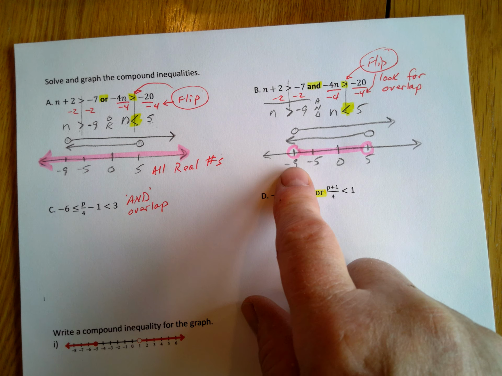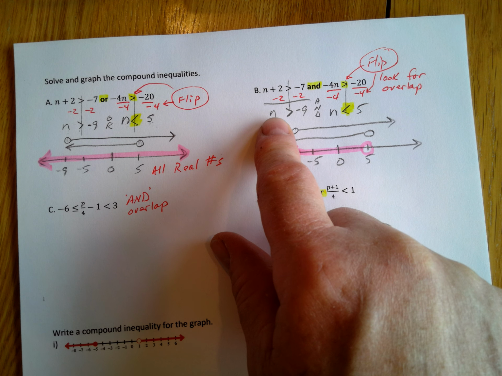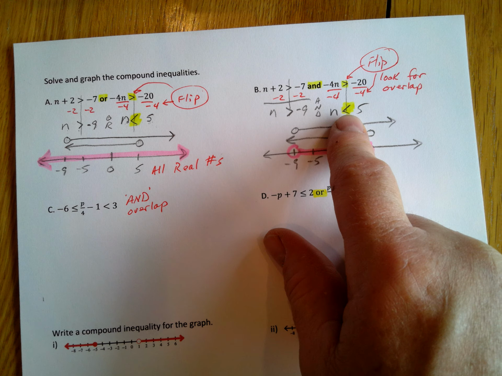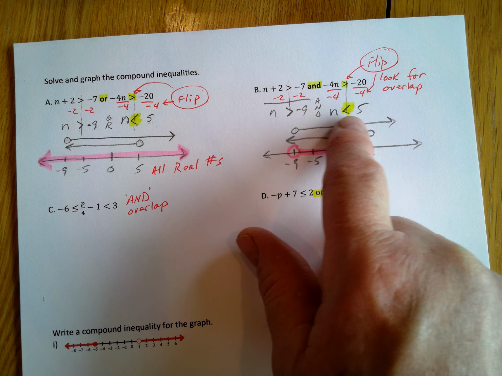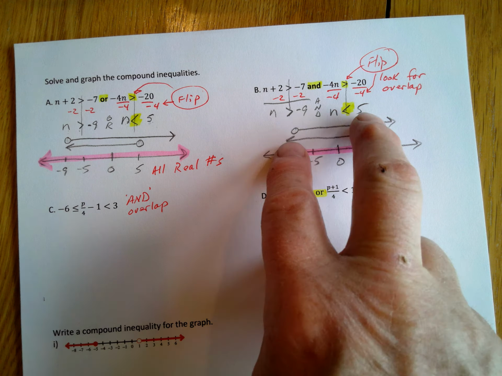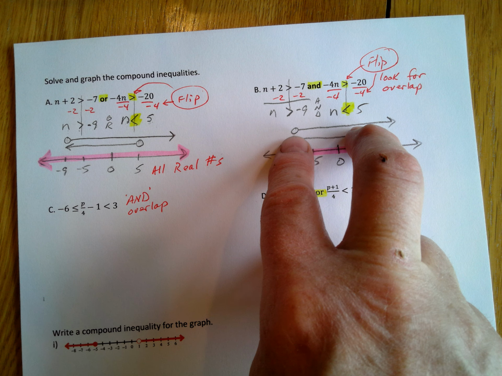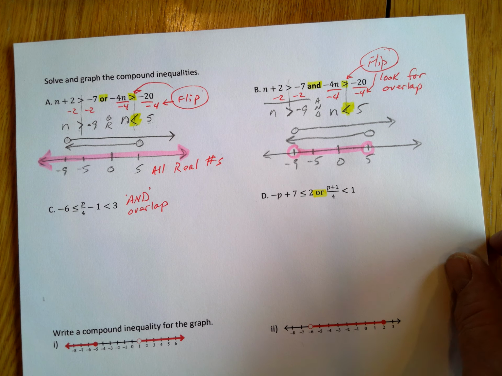Now, what if I choose -9? -9 is not greater than -9. That's not true. But this one, it is true. But it doesn't satisfy both. And an "and" has to satisfy both inequalities. That's really important, guys. Okay, we're doing great.